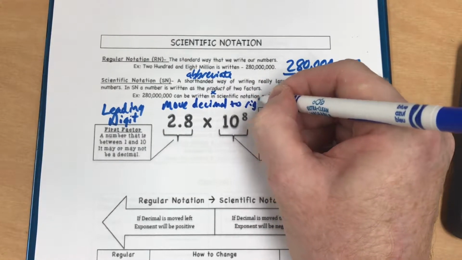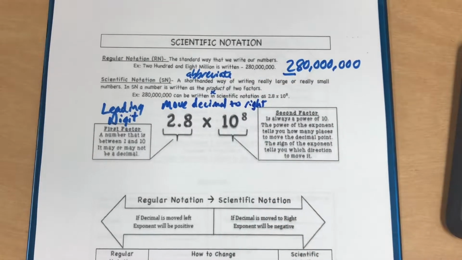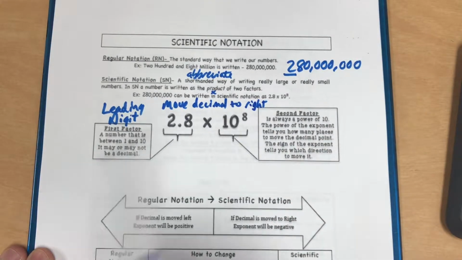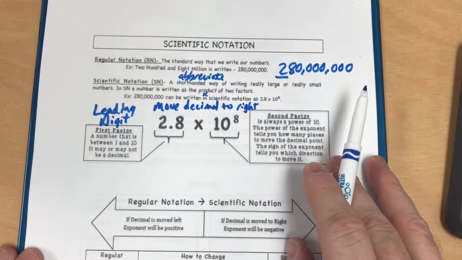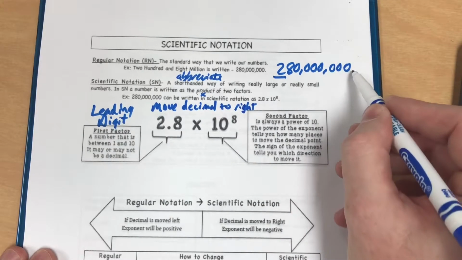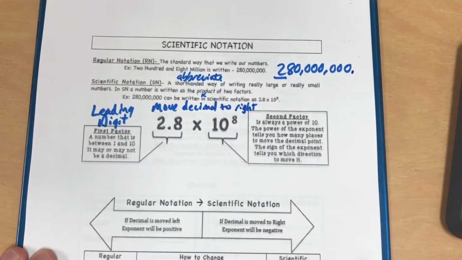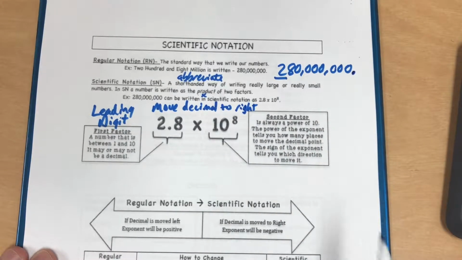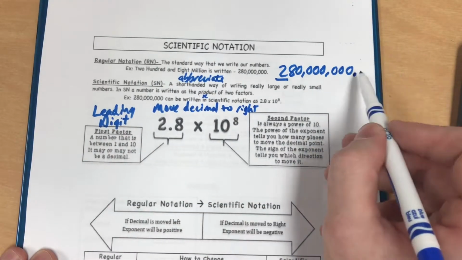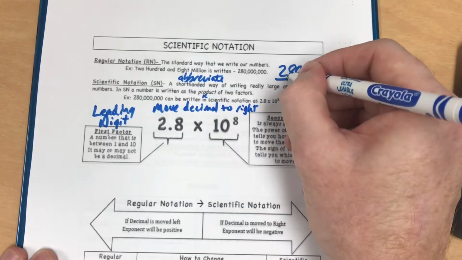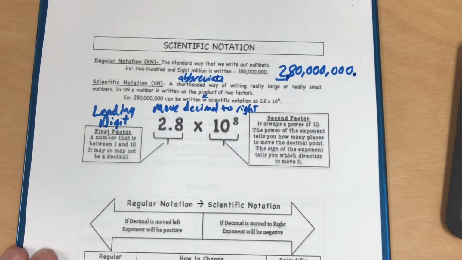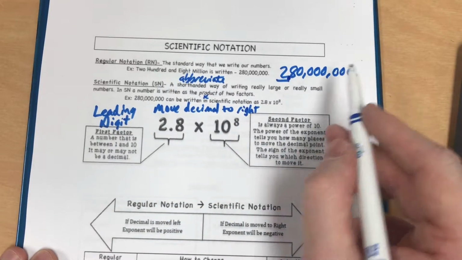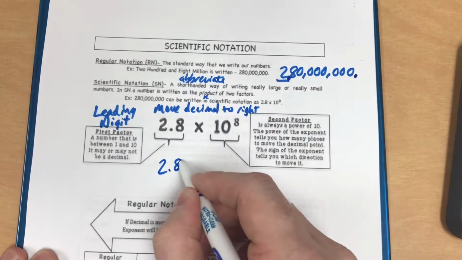Now here is the one thing you got to do. If I look at a number in standard form, regular form, and we do not see a decimal, then we automatically place the decimal at the end, all the way to the right. So this is where the decimal is since they don't show it to us. That means to put this number in scientific notation, I need to take this decimal and move it between the 2 and the 8. I need to move it to the right of the leading digit. So I'm going to write down 2.8.